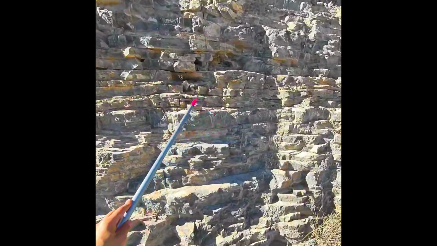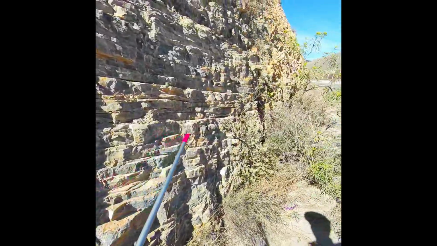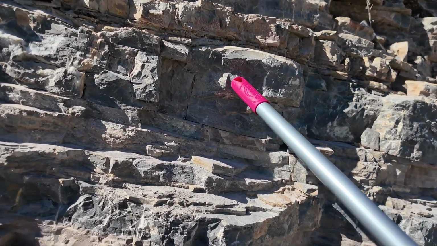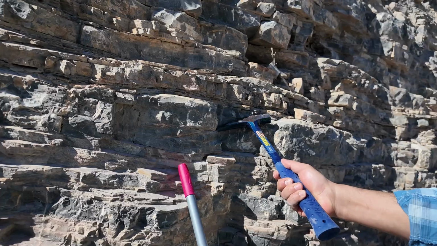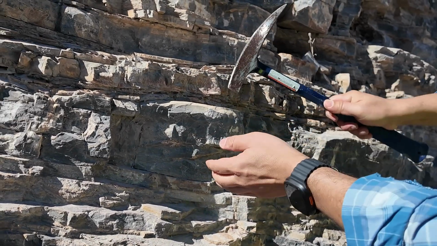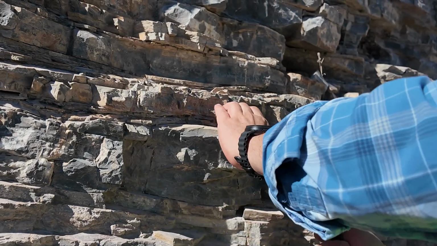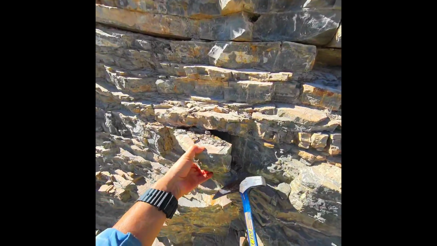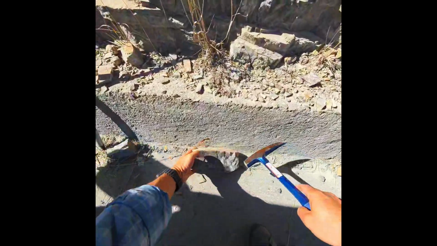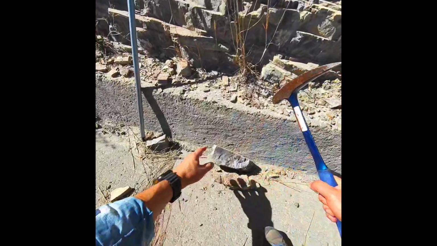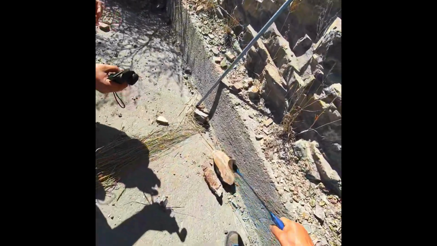Okay, so this is our next strata. I'm trying to look for a piece that is easy to collect. So for instance, this piece can be easy to collect. We will see. It has a little fracture that will allow us to collect the sample easily. This is a very big chunk of rock, so I don't want to take the whole chunk to the lab. And basically what I'm going to do is break it a little bit.